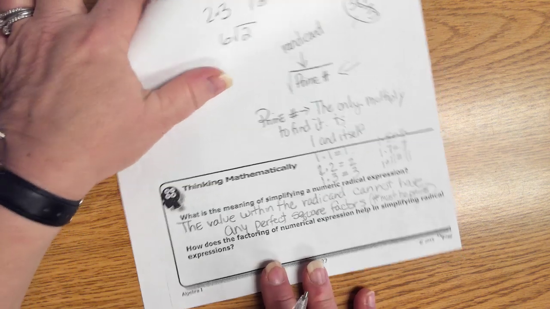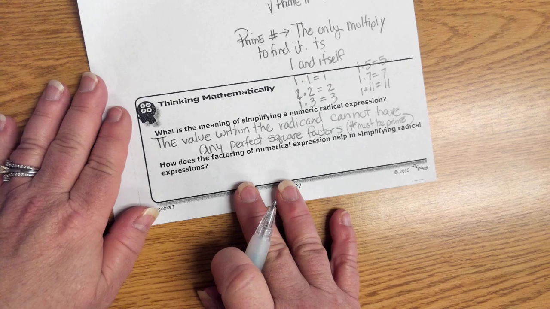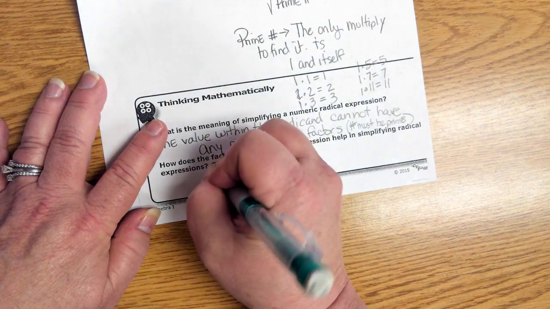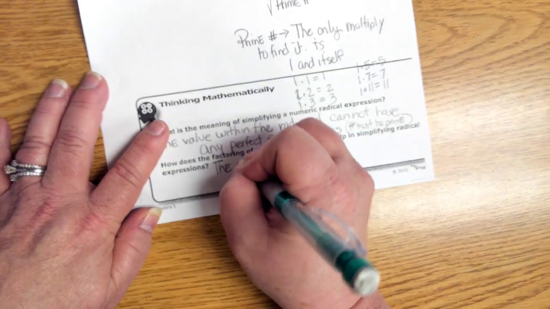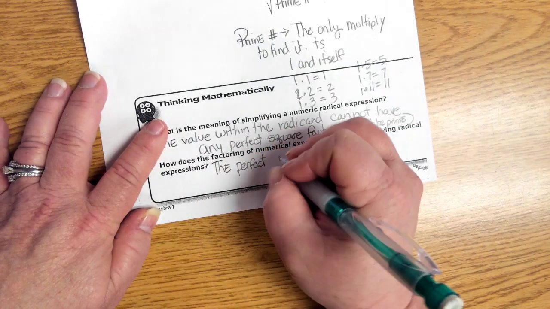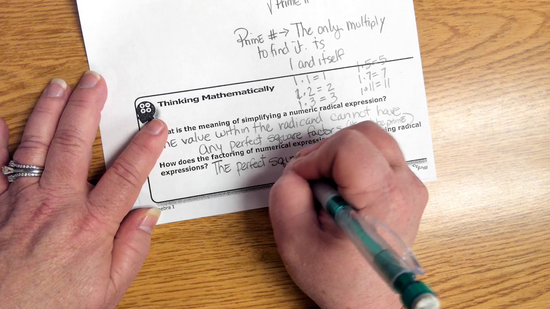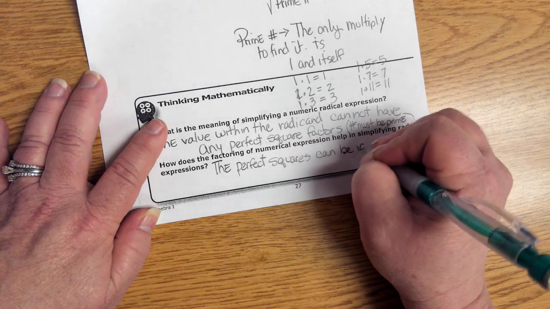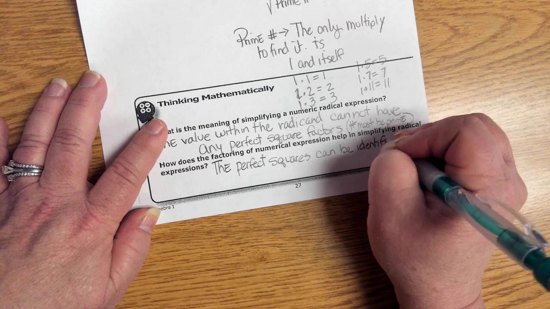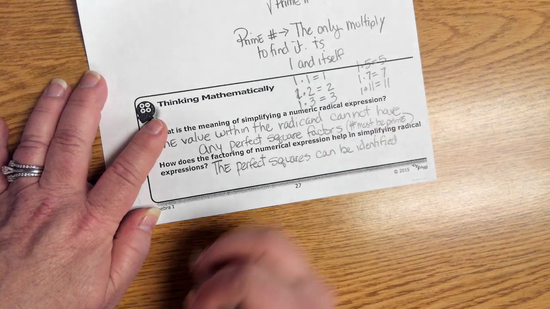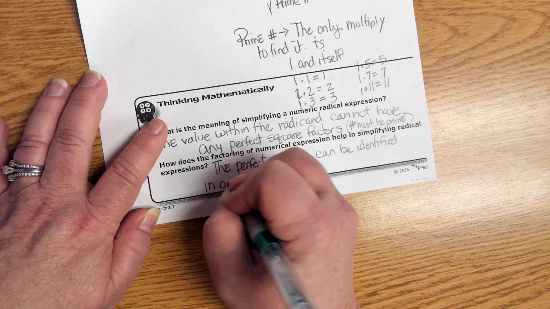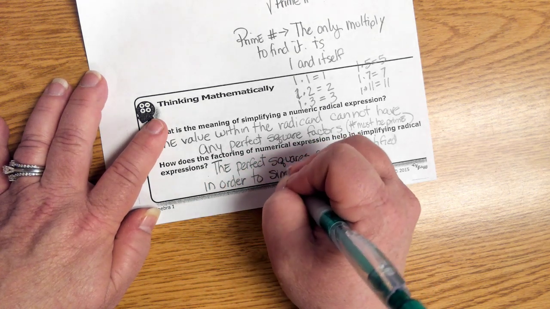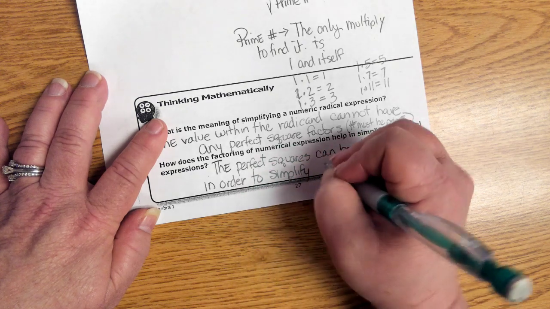How does the factoring of a numerical expression help in simplifying radical expressions? The perfect squares can be identified in order to simplify the root.